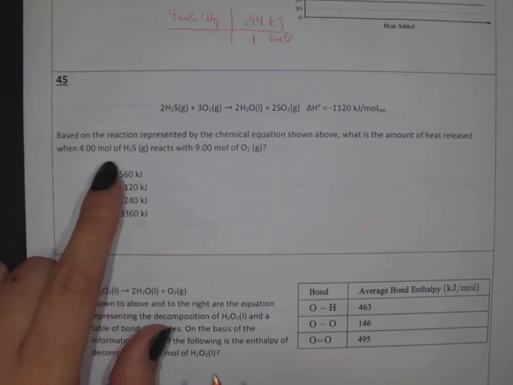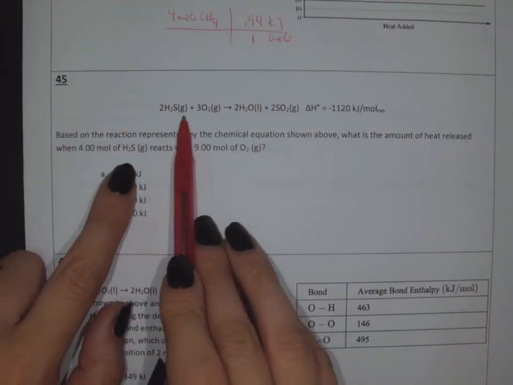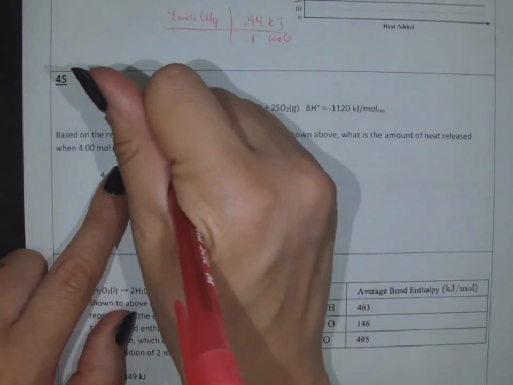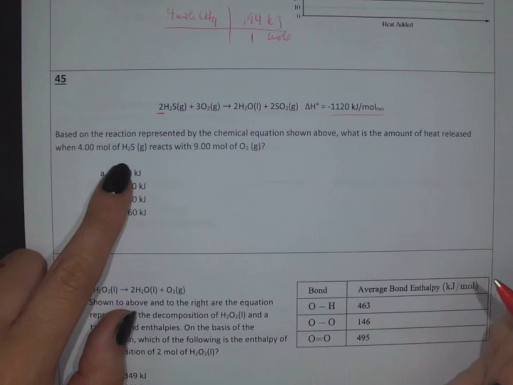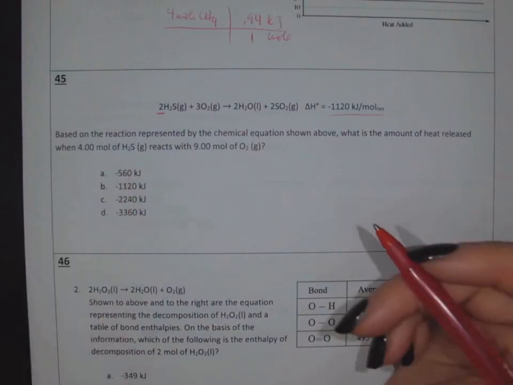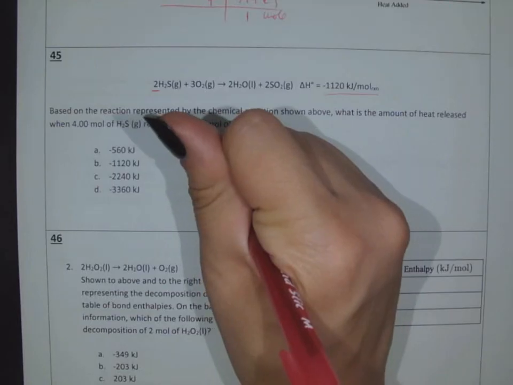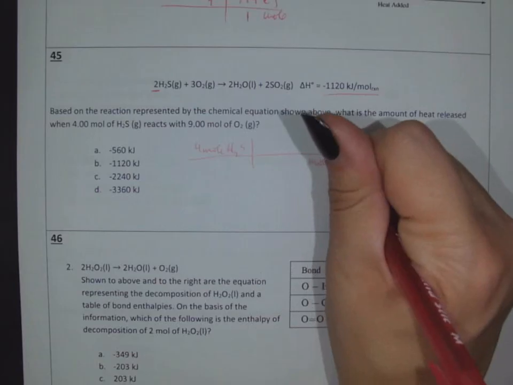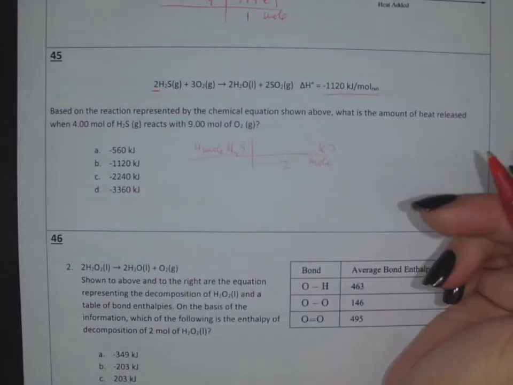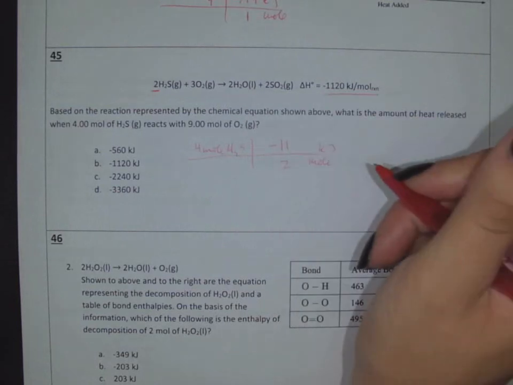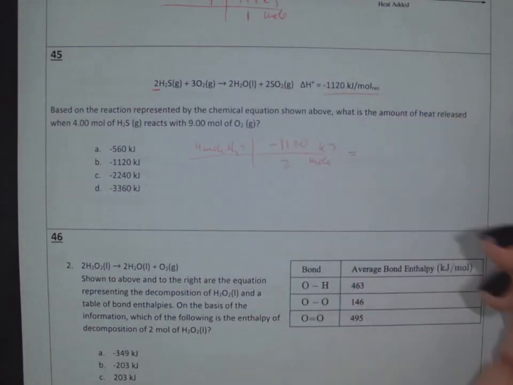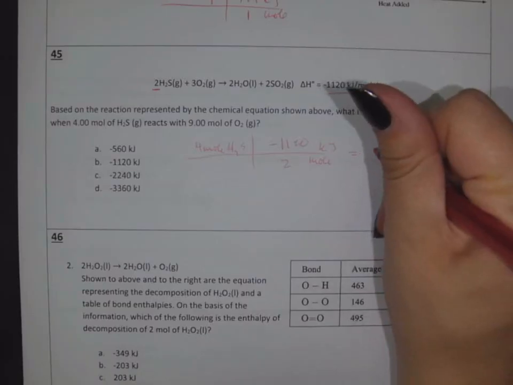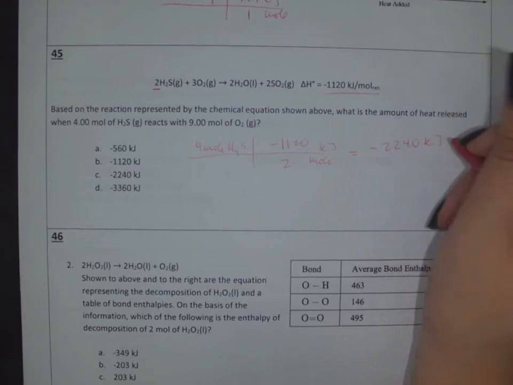So let me explain. If I have 4 moles of H2S, how much heat is released? Well, for every 2 moles of H2S, this is how much heat is released, okay? So if I start with 4 moles of H2S, for every 2 moles of H2S, we release 1,120 kilojoules, okay? So 2 times that. So we're releasing 2,240 kilojoules of energy.